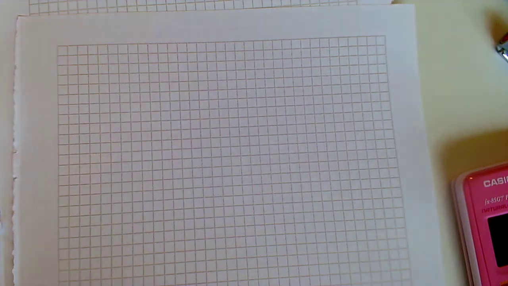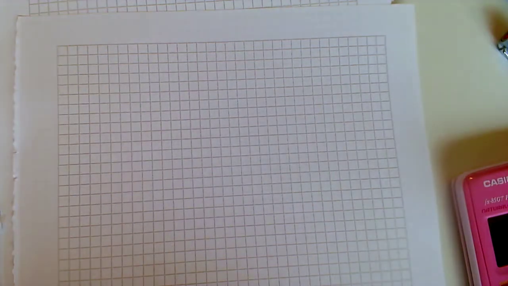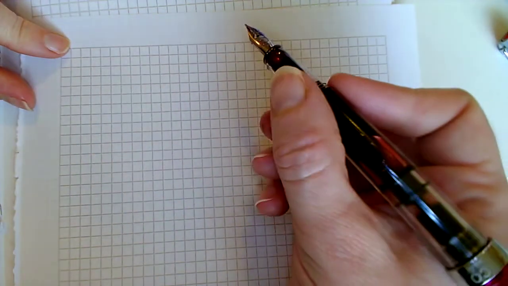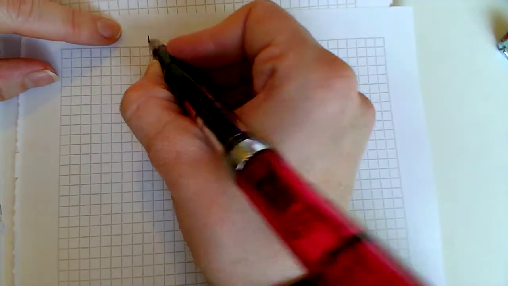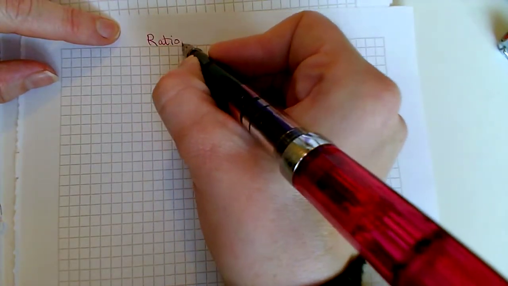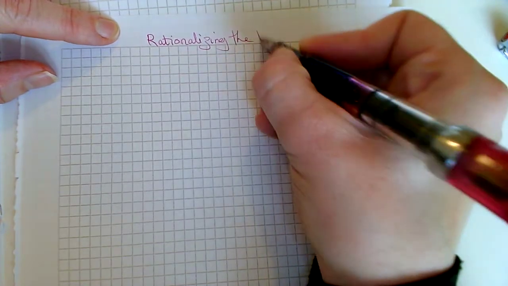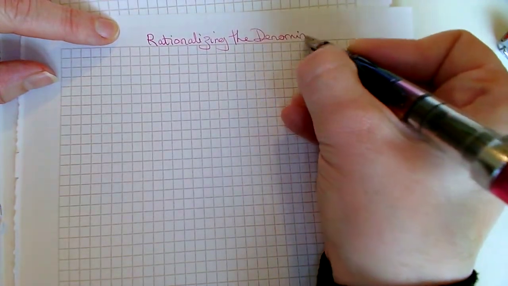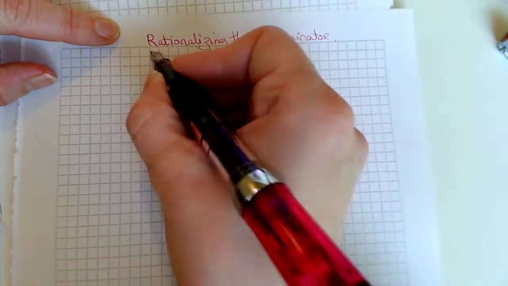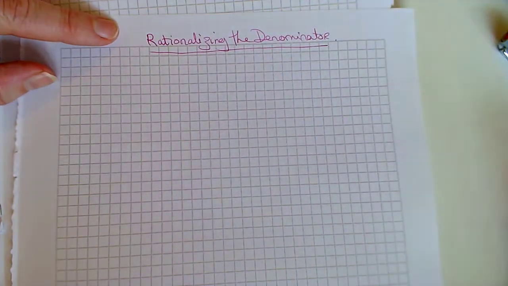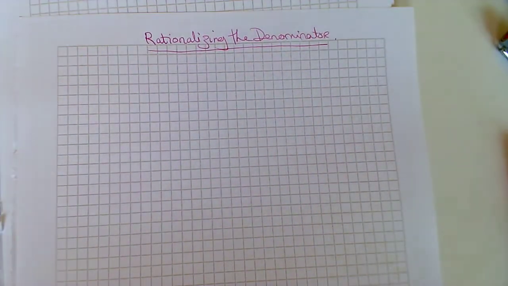Now we're going to work on the last topic in Surds before we move on to indices or powers, which are very closely related. So I like to do them both together. And what we need to do is something called rationalising the denominator.